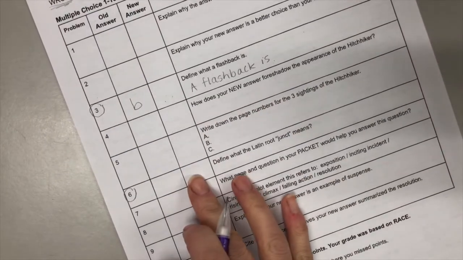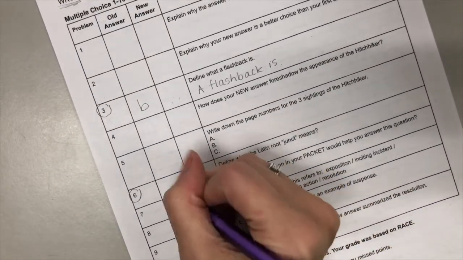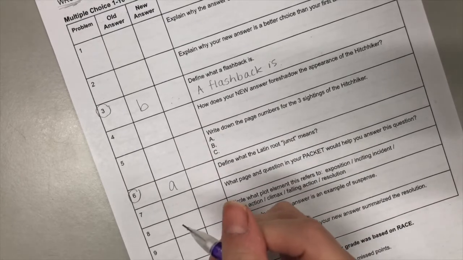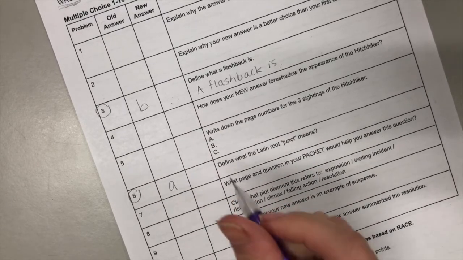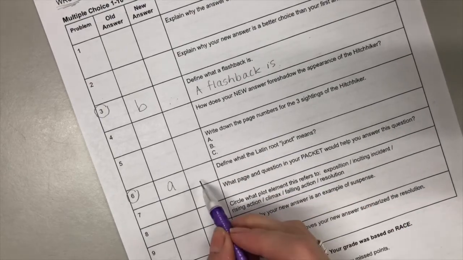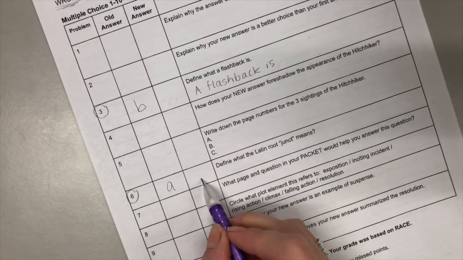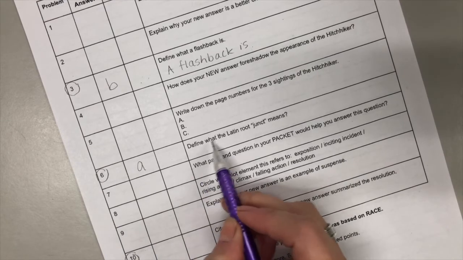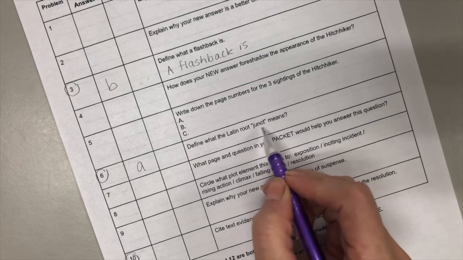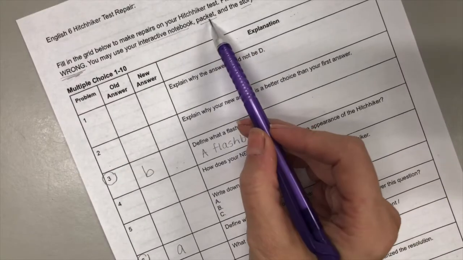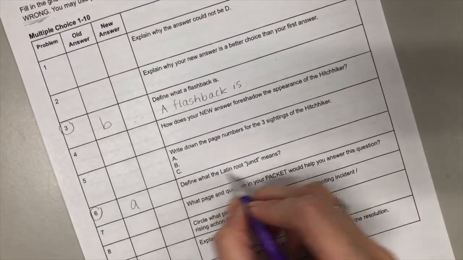Then I'm going to go to number 6. My old answer was A. I'm going to look at number 6. I'm going to reread it. I know it's not A, so I need to choose a new answer. Then define what the Latin root junct means. There is a place where I can find this. Might be in my packet. So I need to look it up, write it here.